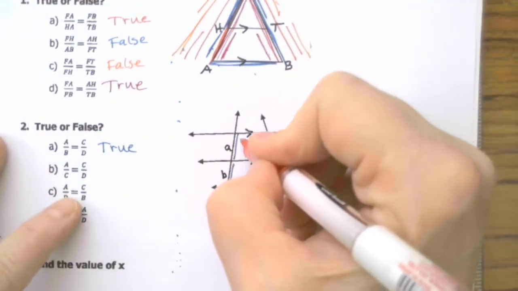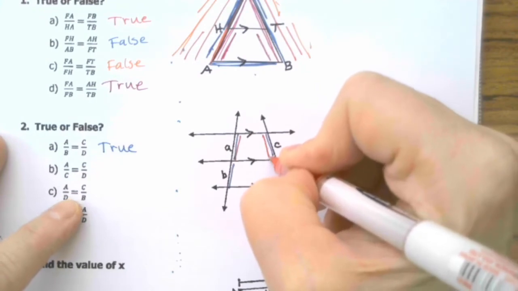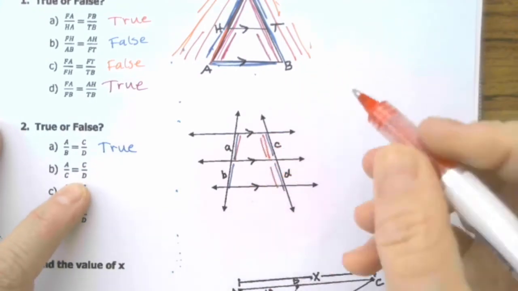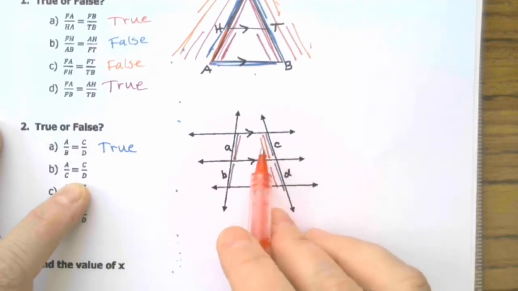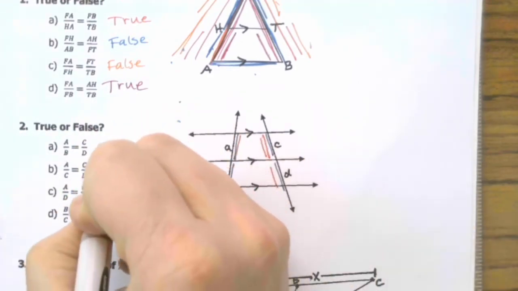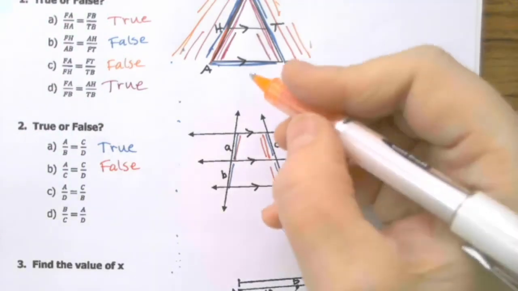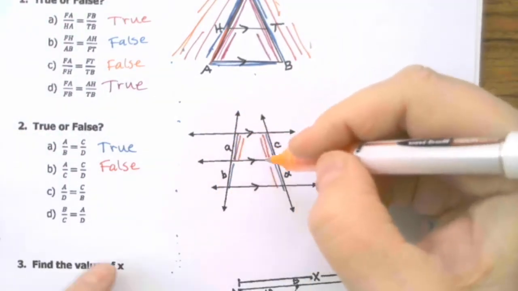Let's do it again. A over C equals C over D. So top piece, this does not match up at all. False.